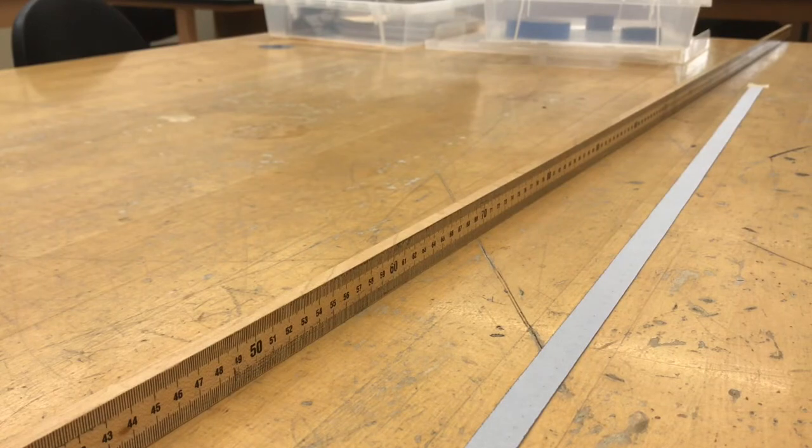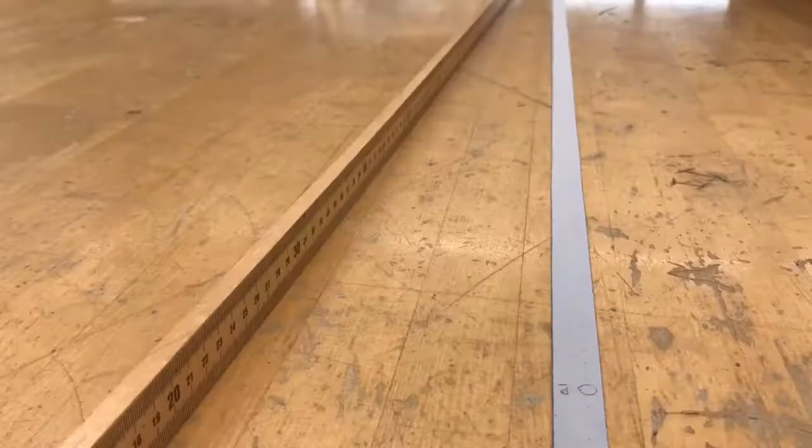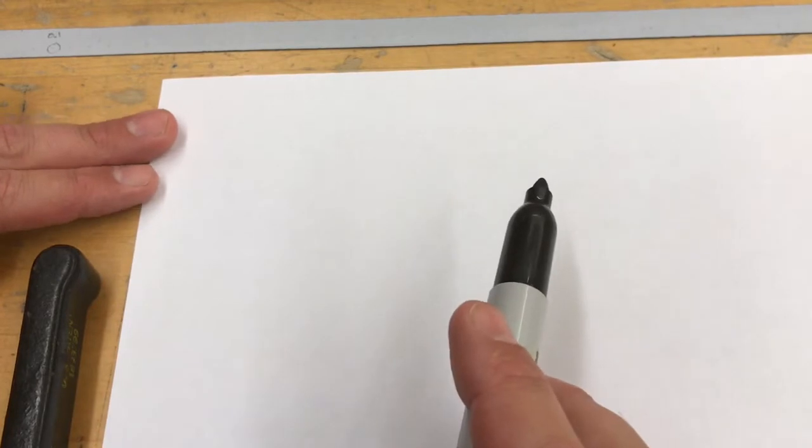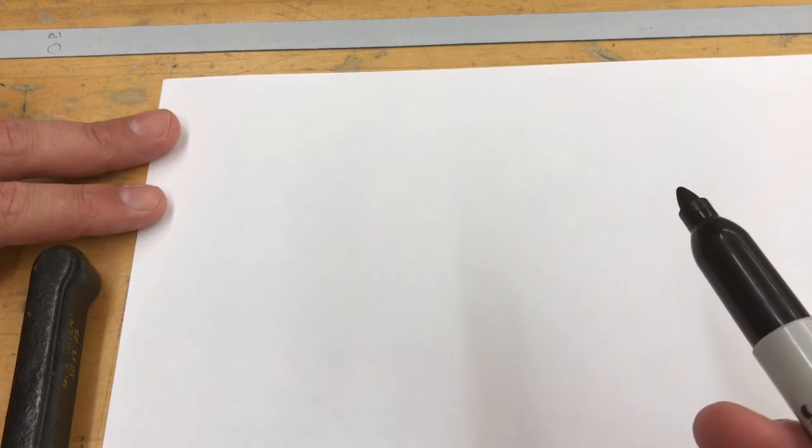So I'm going to go ahead and mark out the tape, and we'll take a look and see how that works out. I haven't measured anything yet, but while the cart was moving across the track, I counted, and it took about 4 seconds to go the 2-meter length of the track.